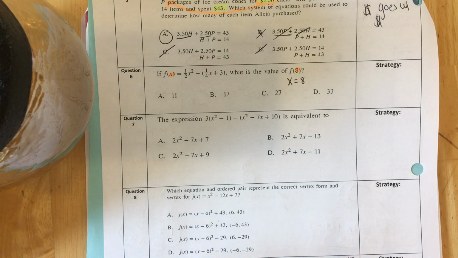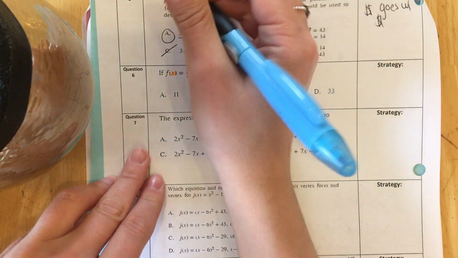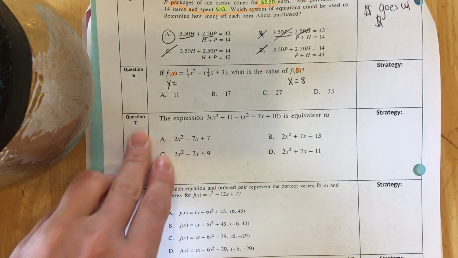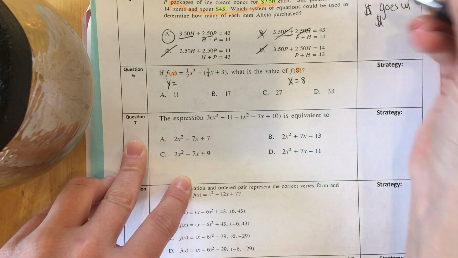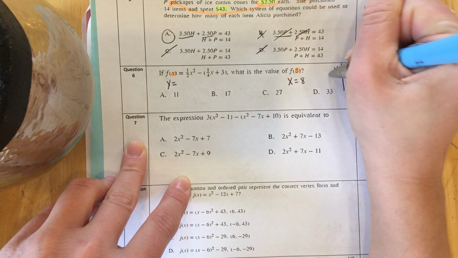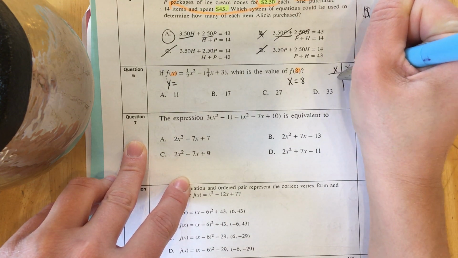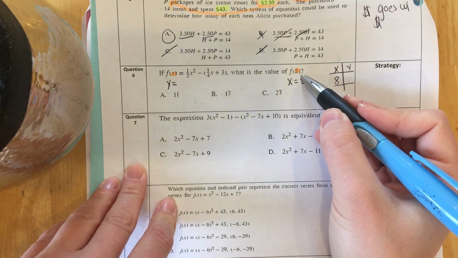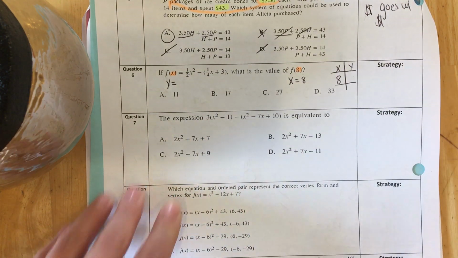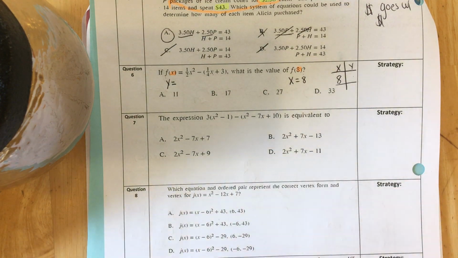The strategy I'm going to show you guys is that f of x really means y equals. So if I plug all of that into my y equals and go to my table, all I need to do is find where x is equal to 8 and find what my y value is, okay? You could plug 8 in for all your x values like we did yesterday, or you can do it this way. Both will get you hopefully the right answer if you do it right.